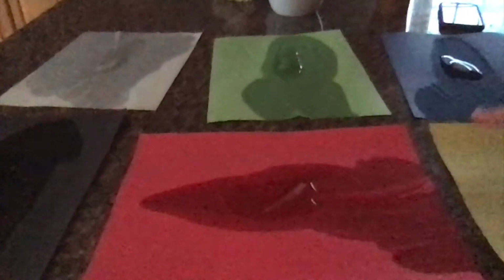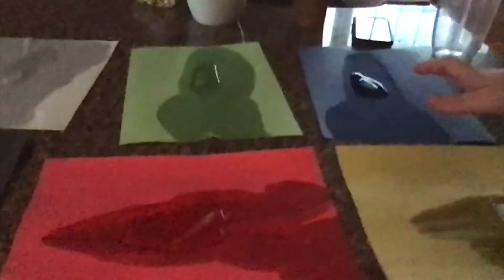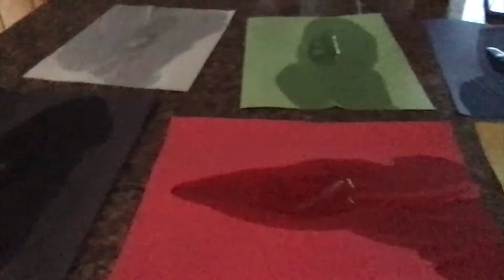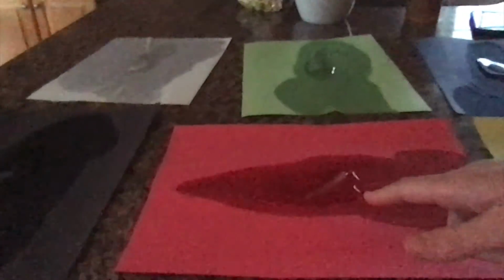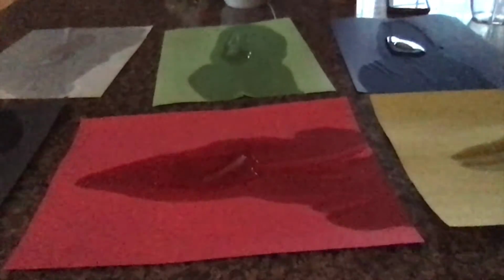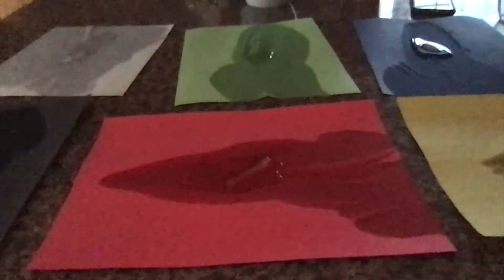I would say it's like a tie between the red and the blue right now, just because they're different shapes, so it looks a little different. But the red also kind of looks like it's melting a lot faster. So I will check in with you guys in another 5 minutes. Hopefully they're all melted by then, and we can come up with a conclusion.